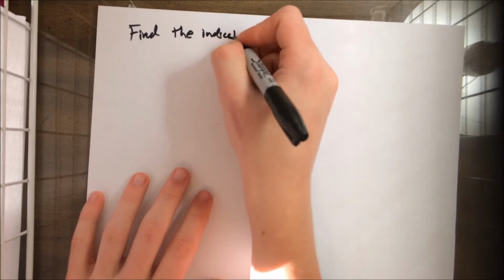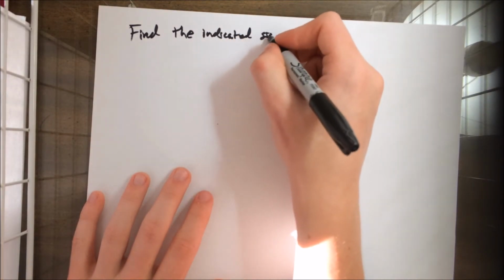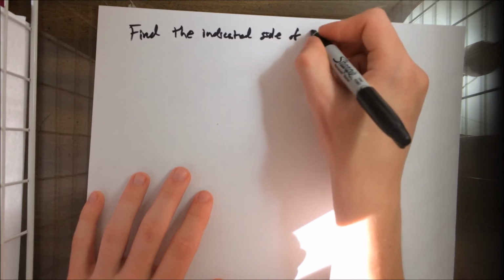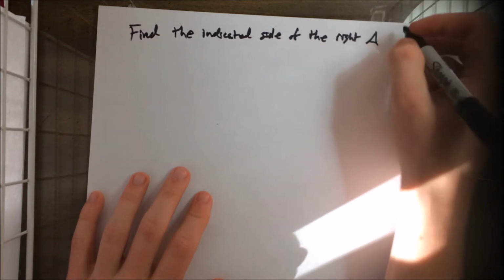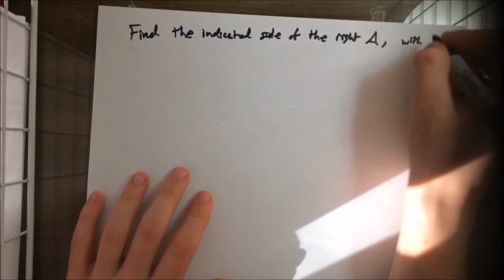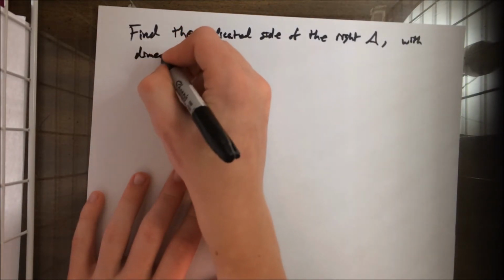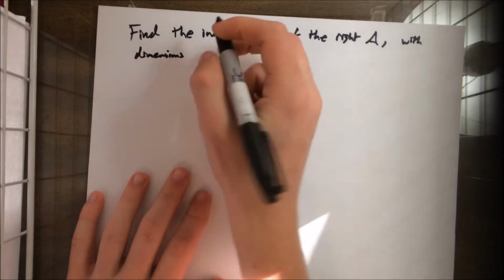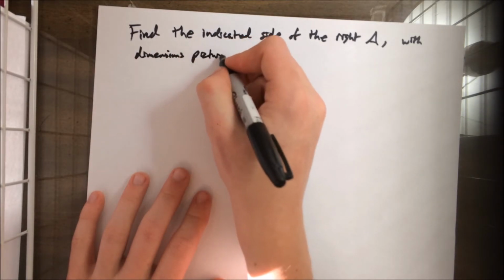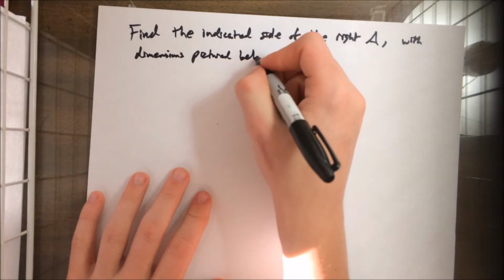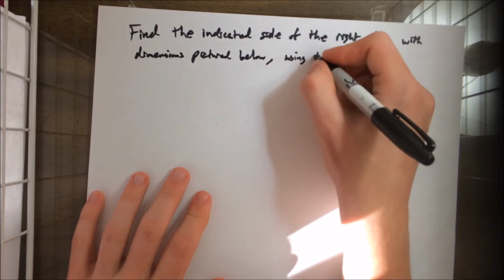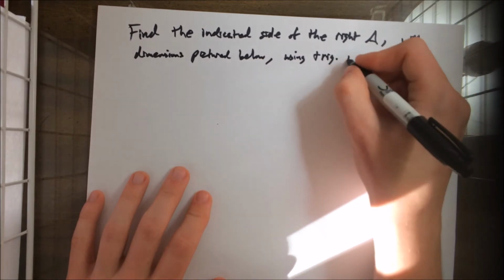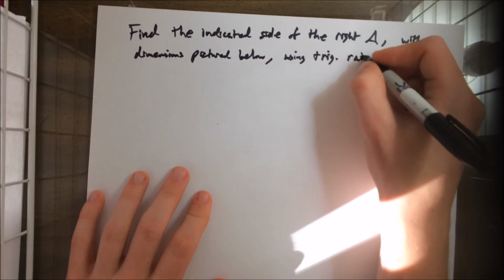Find the indicated side of the right triangle with dimensions pictured below using trig ratios.